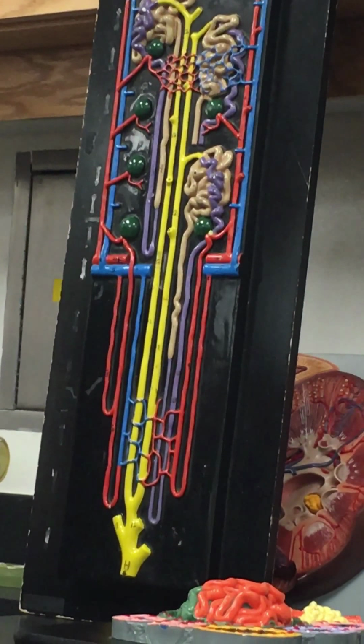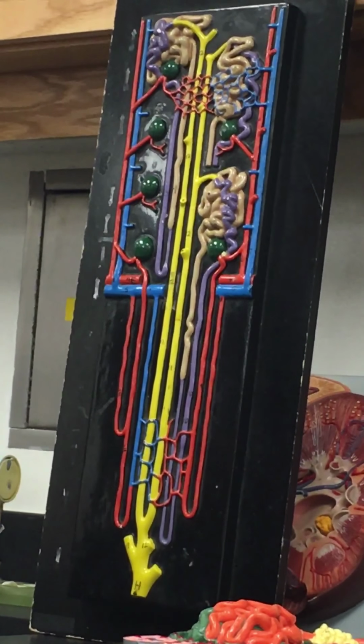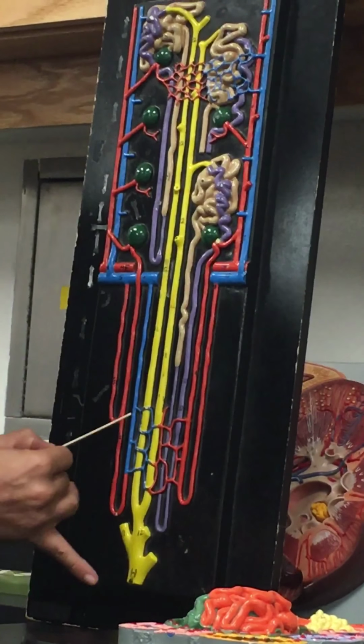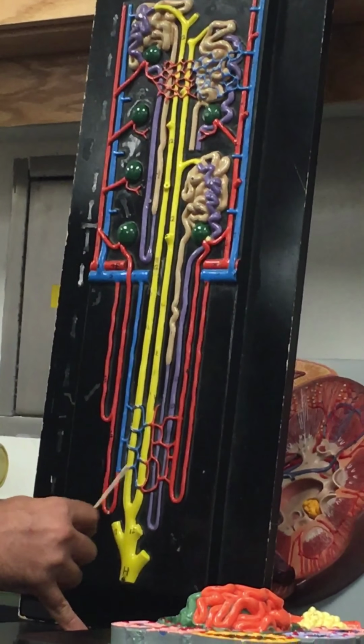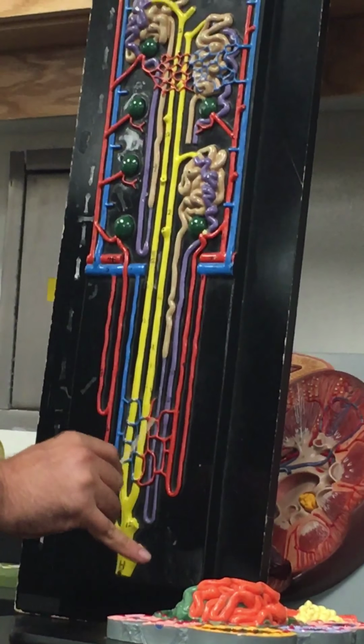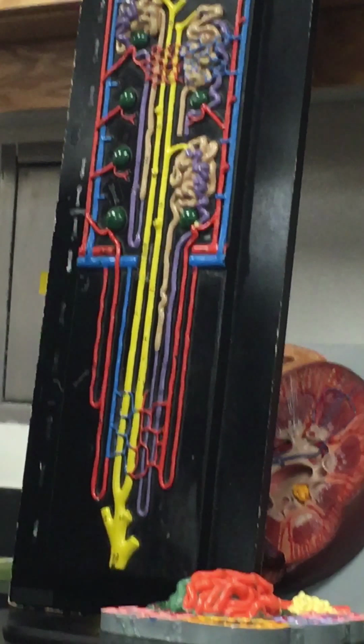And just so you understand, some of you are recording me. The vasa recta are the ones that are straight, right? The peritubular are the ones that are horizontal. So that's the truth. But for teaching, for asking the questions on the exam, they're really small.